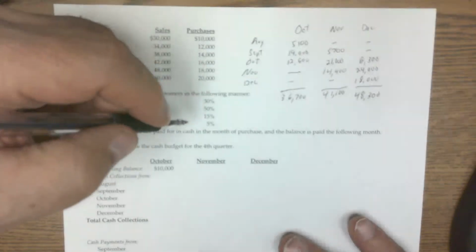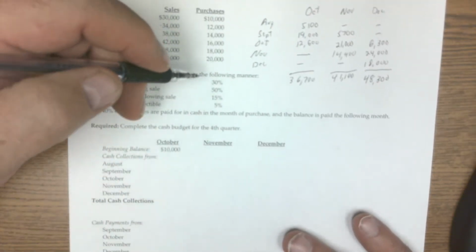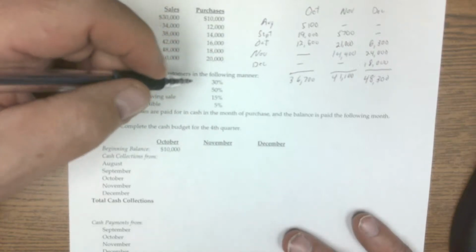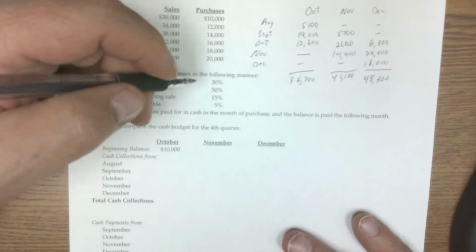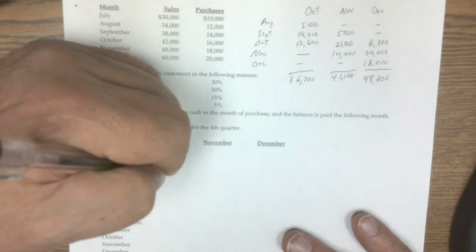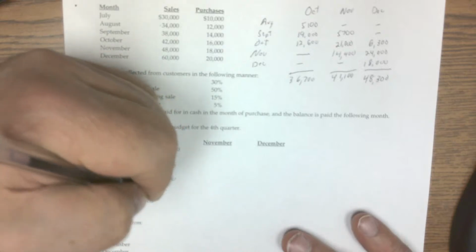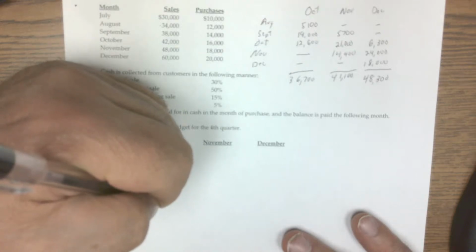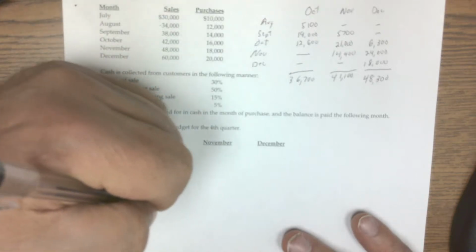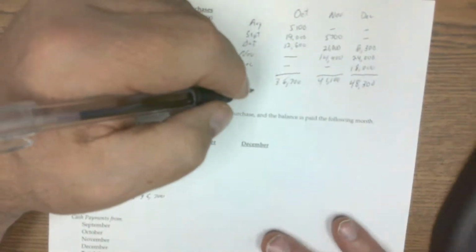All right, so we have our beginning. Yeah, well, this one is. I already did the total cash collections. So August would be 5,100, 19,000, 12,600, nothing. Total cash collections is 36,700. We have nothing for August.